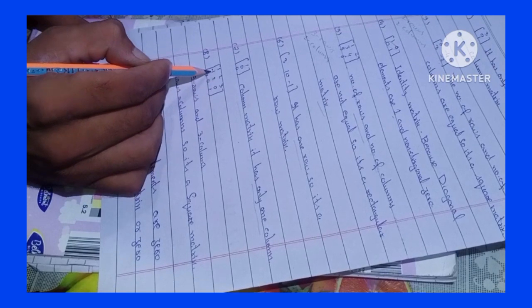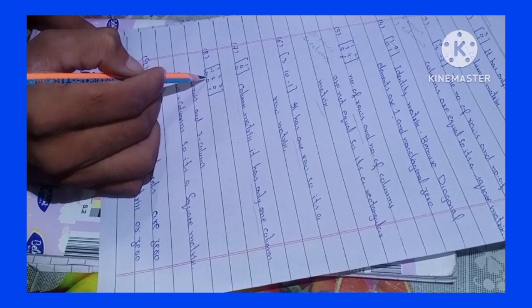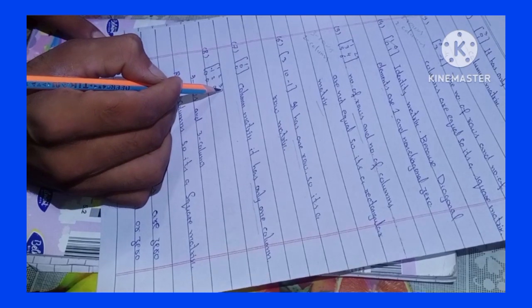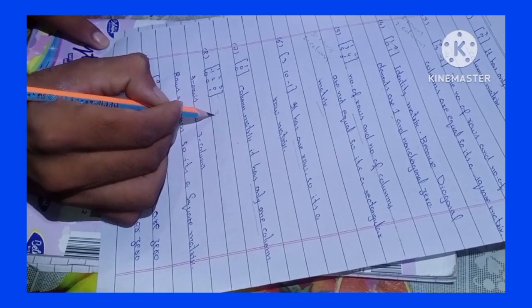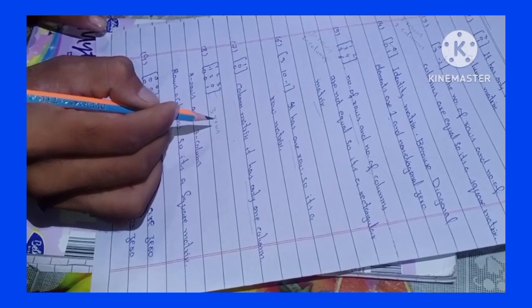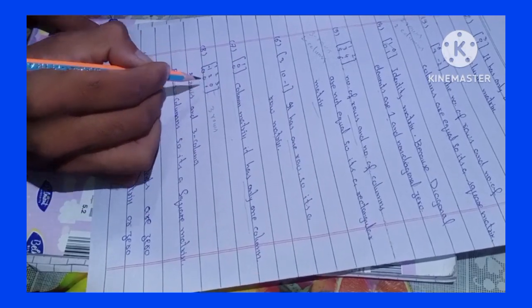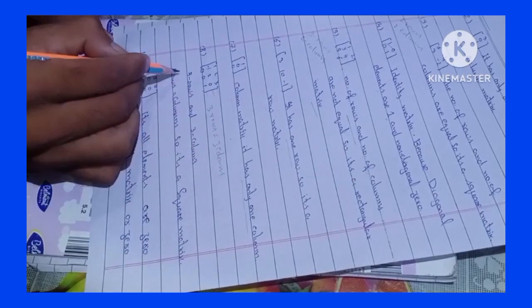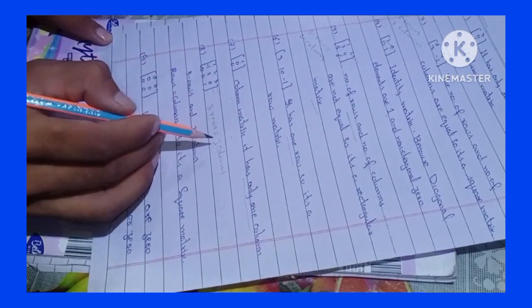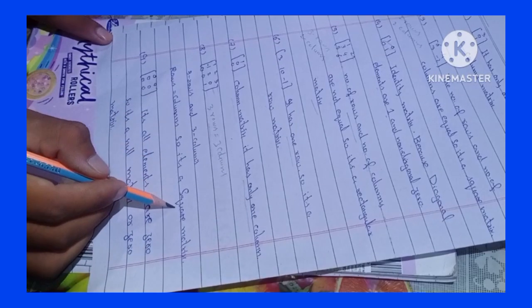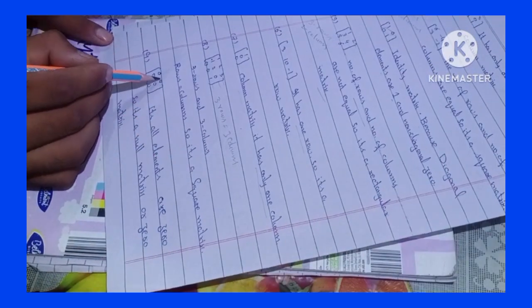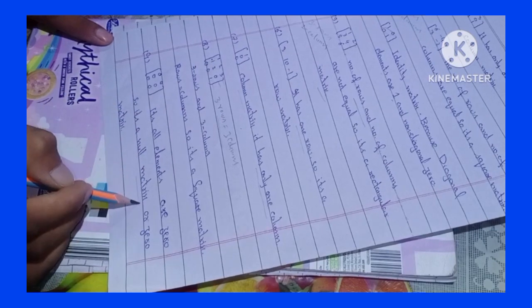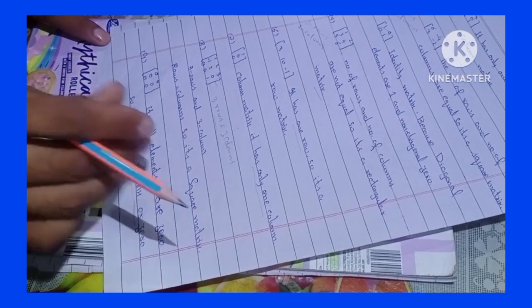Eighth is 1, 2, 3, -1, 2, 0, 0, 0, 1. These are called entries. It's three rows and three columns. So number of columns and number of rows are equal, so it's a square matrix. Ninth is all entries are 0. It's called a null matrix or zero matrix.